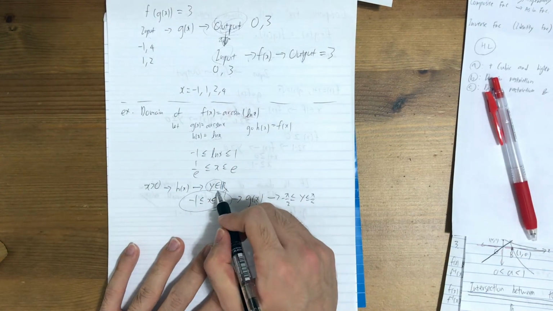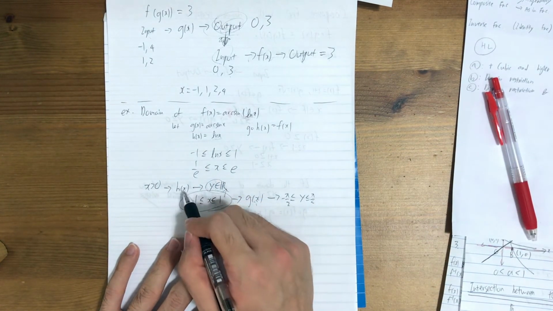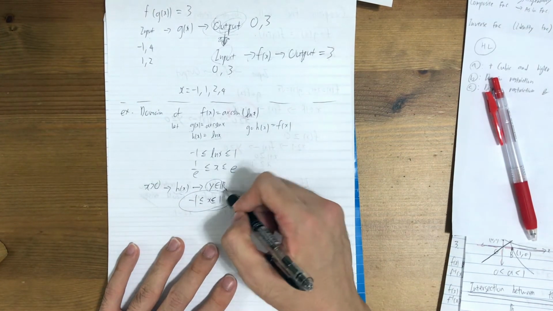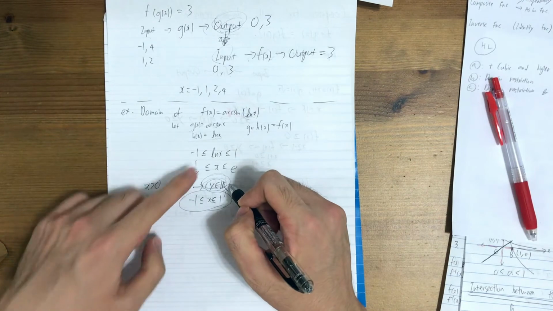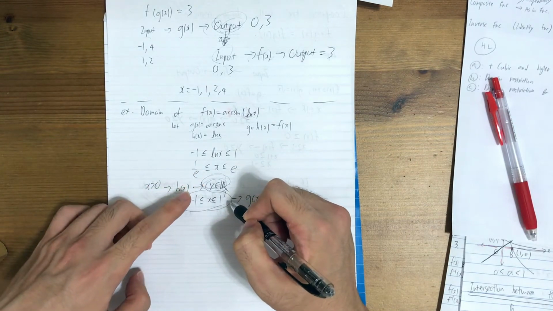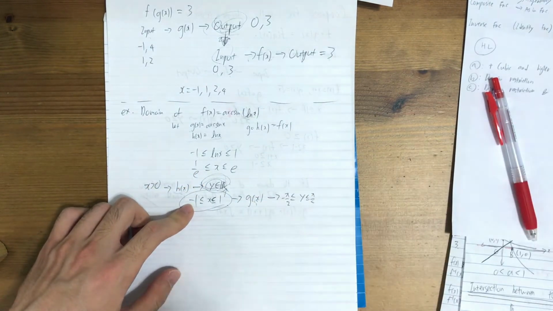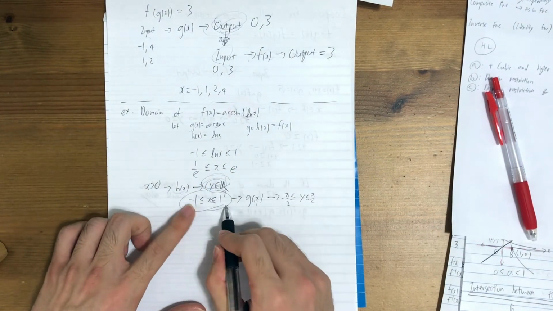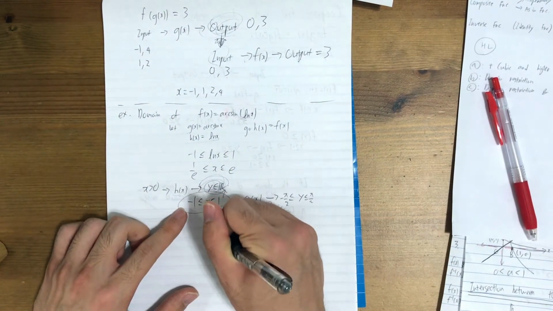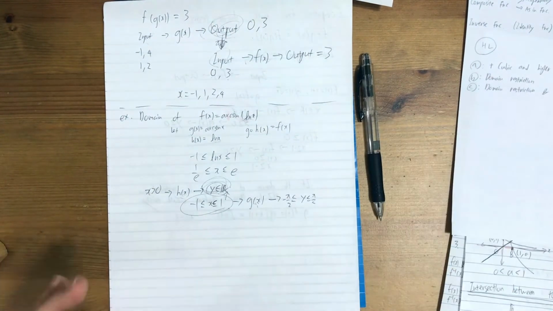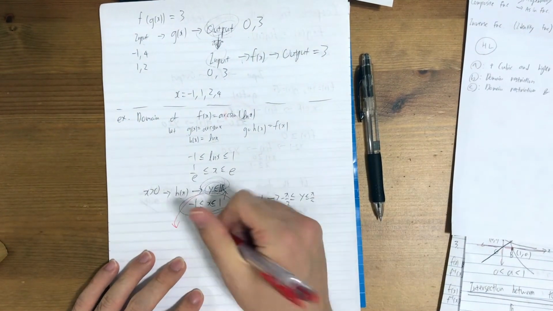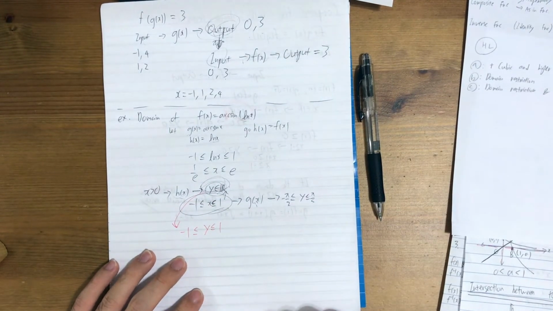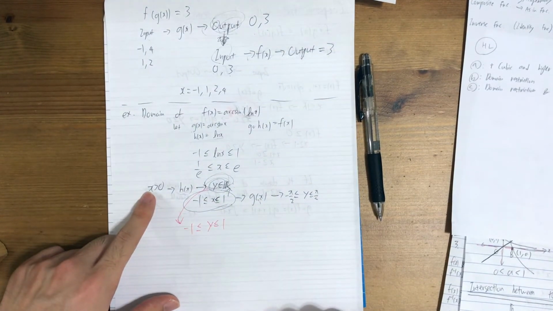Because if we restrict the range of the inner function, then we can fit that restricted range into the input of G and then make the function exist, right? So let's restrict the range to this set. So for H, we make the range negative 1 to 1. That means the domain has to be restricted too, right?